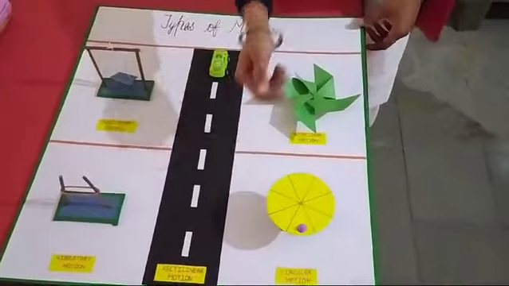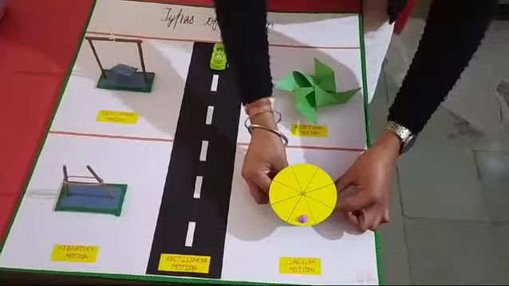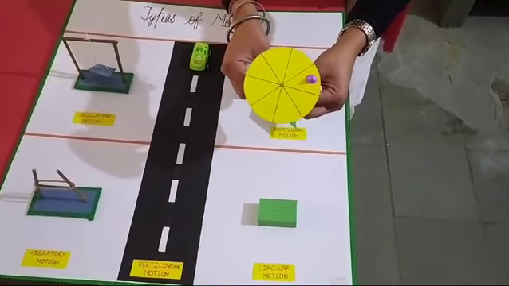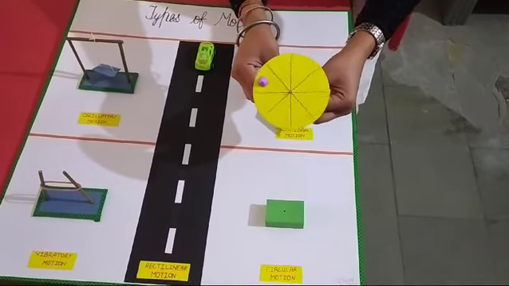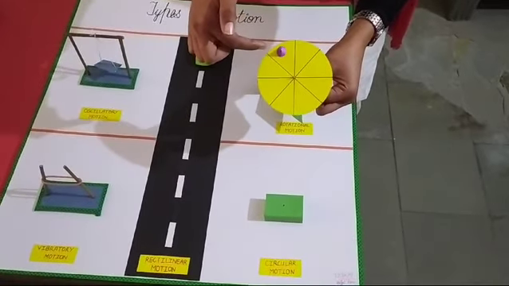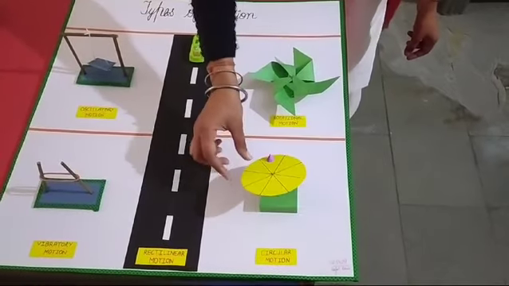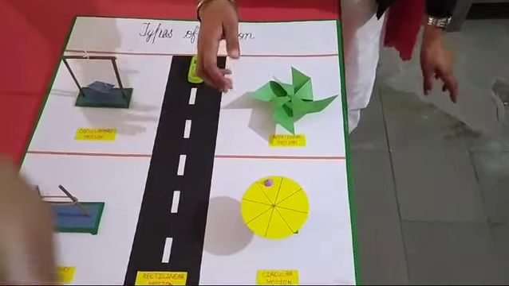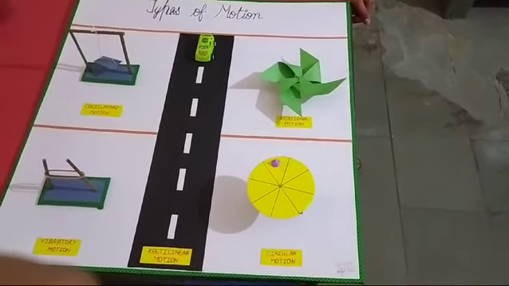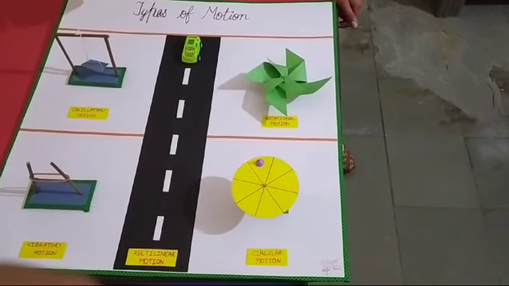And next one is circular motion. In circular motion, the point is lying here, and when we start to rotate it, you can see the point moves in a circular direction. So this is known as circular motion. In this, a circular path is traveled by the point, or you can say when we mark a certain point on the fan's blade, it will start moving in a circular motion.